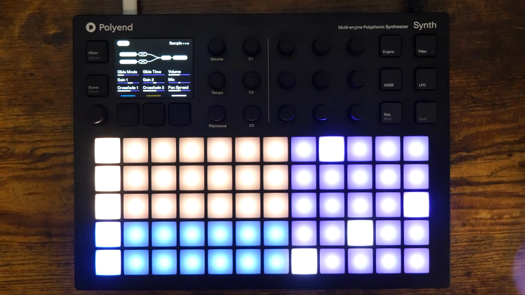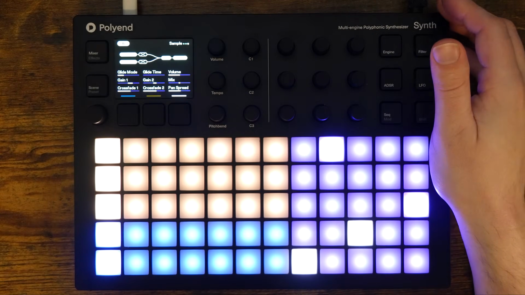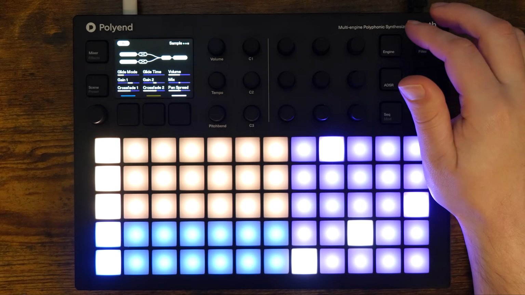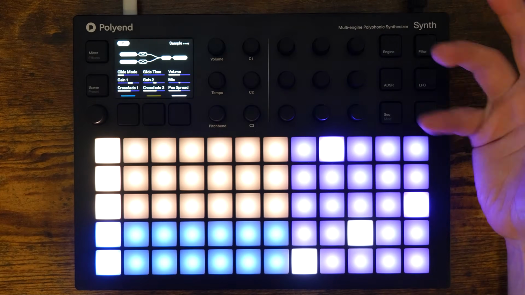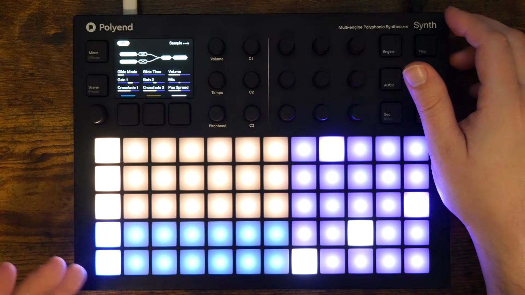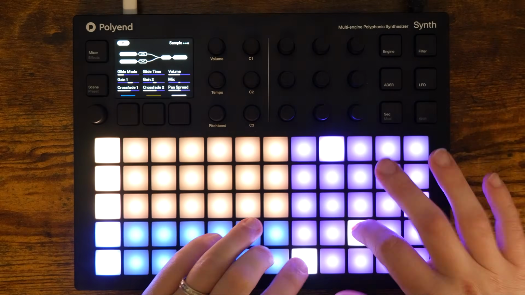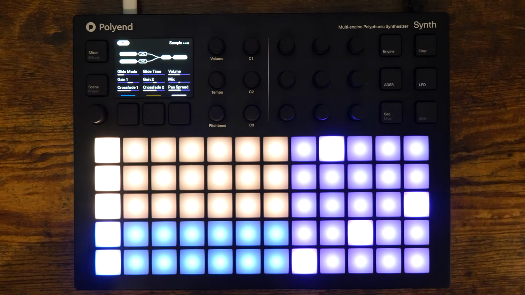Oh, and there's a pan spread too, as you can hear if you're listening in stereo right now. That's so cool. And keep in mind, this whole time we've only used three different samples.